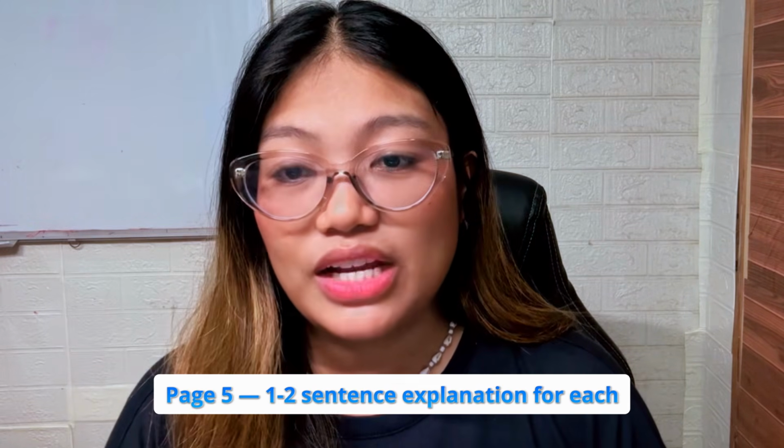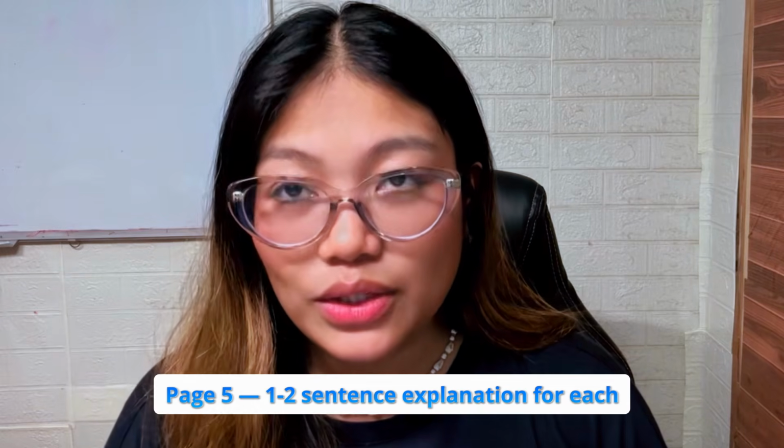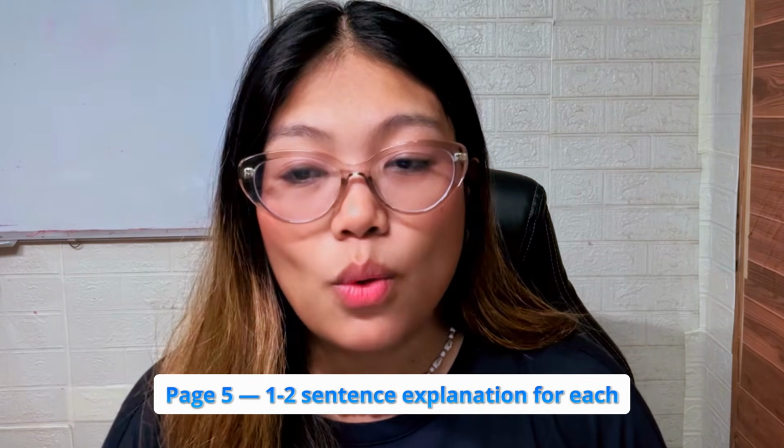Go to page 5 in your workbook. Every one of these categories is listed there with a 1 or 2 sentence explanation of what it actually covers, so you're not guessing from the language alone.